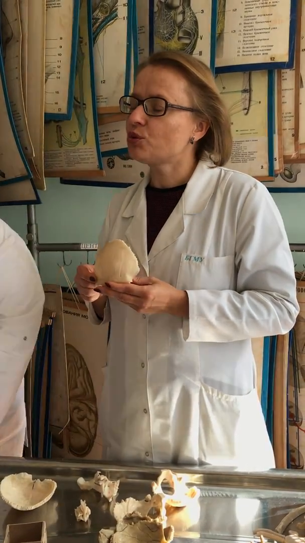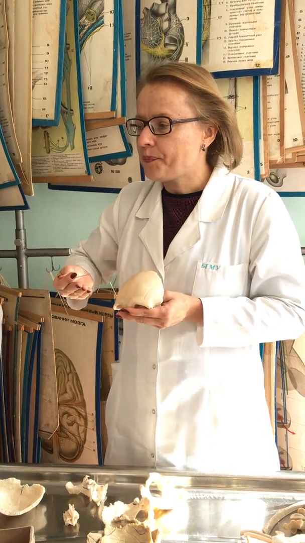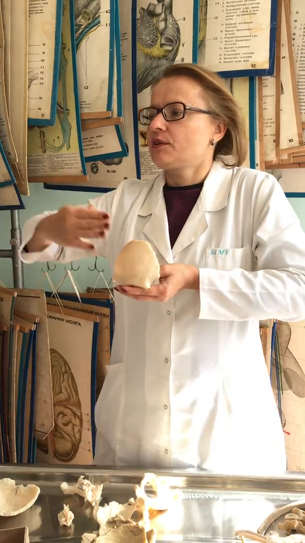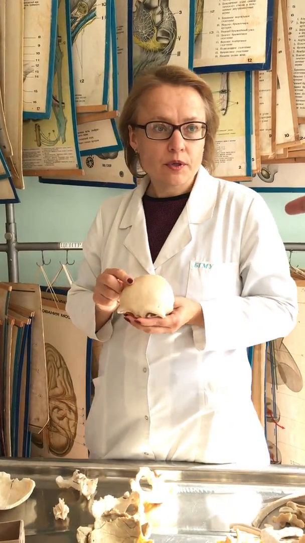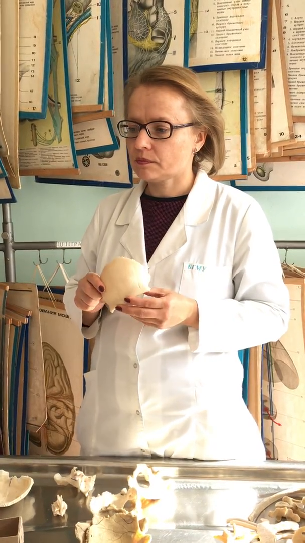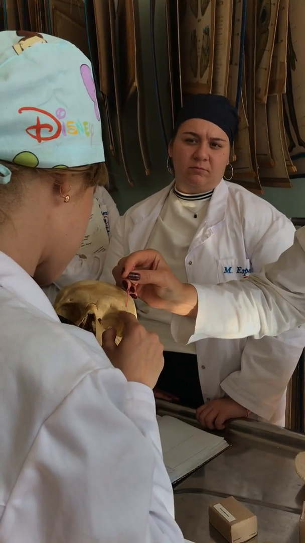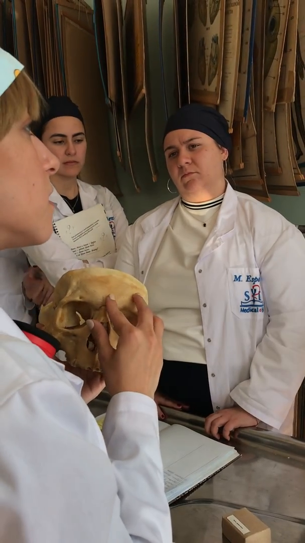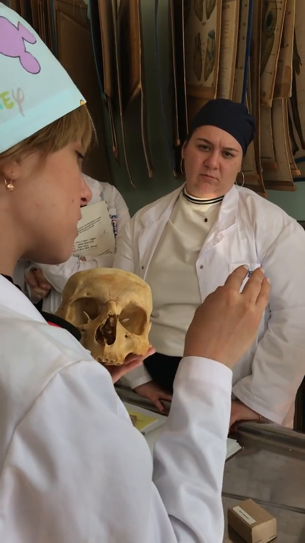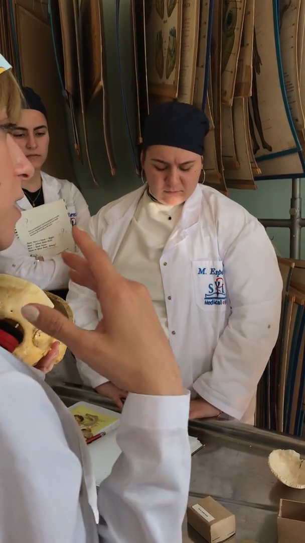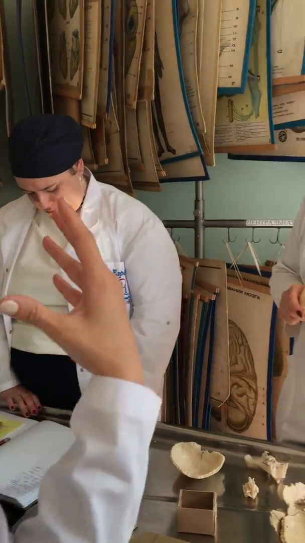Yes, in males there are usually more developed supraciliary arcs and more protuberances. So this is female. Yes, we can guess. You see, this one has more developed supraciliary arcs, so this skull, I think, is male. We can assume where the ossification points are from where the protuberances are in most cases.